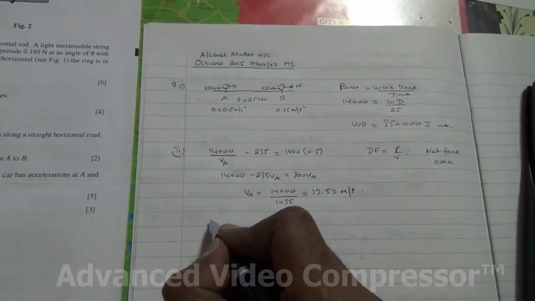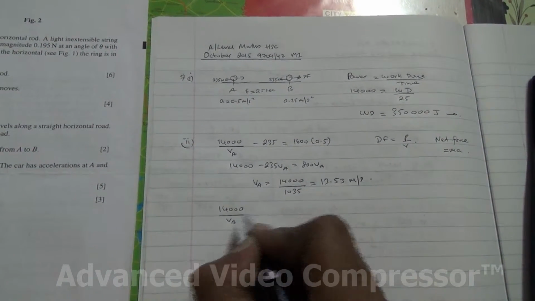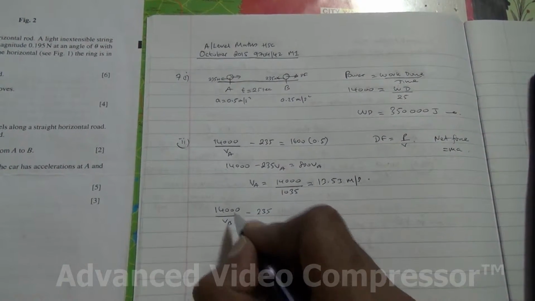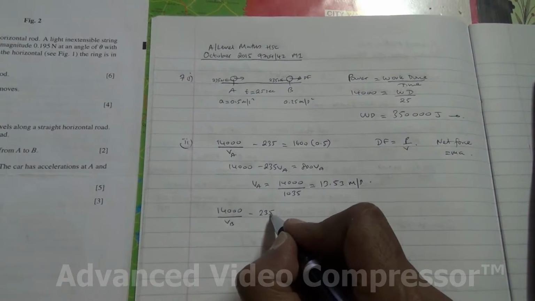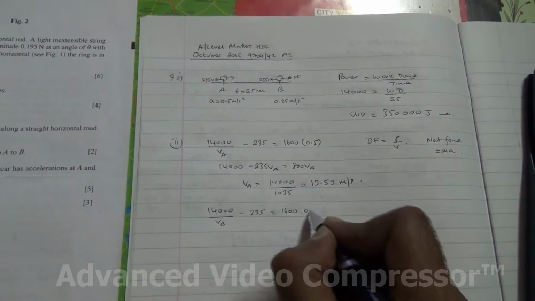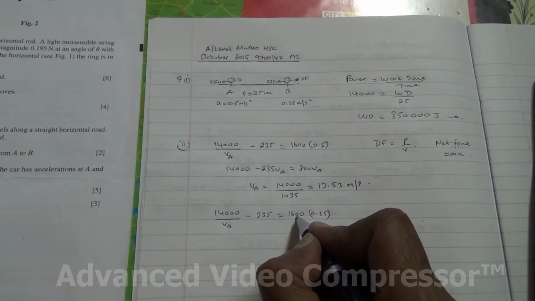Now what is the velocity of the car at B? Again, we're going to take the driving force, which is the power over the velocity, minus the resistive force, equal to the mass times acceleration. The acceleration is 0.25 times 1600, which is 400.